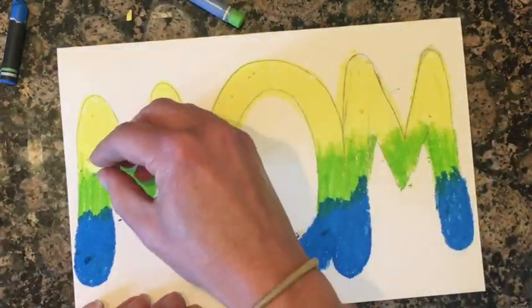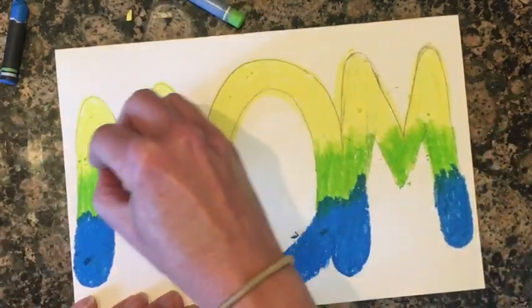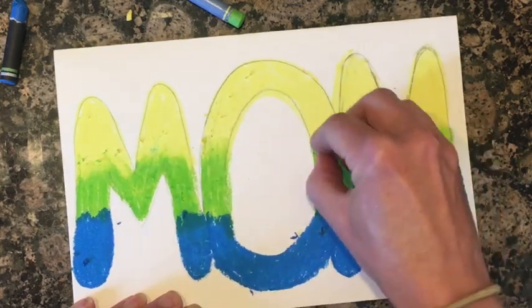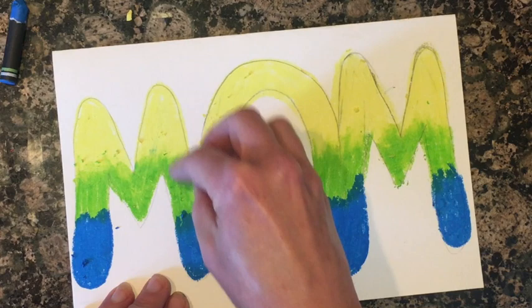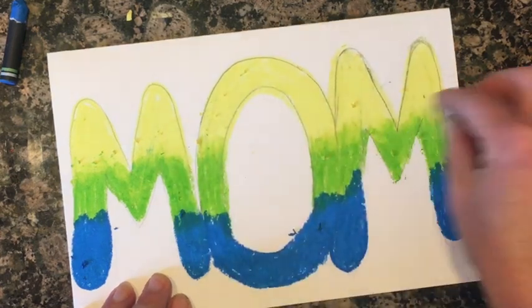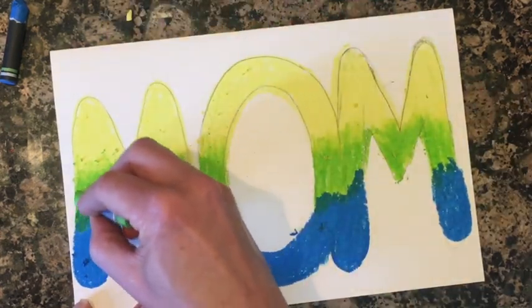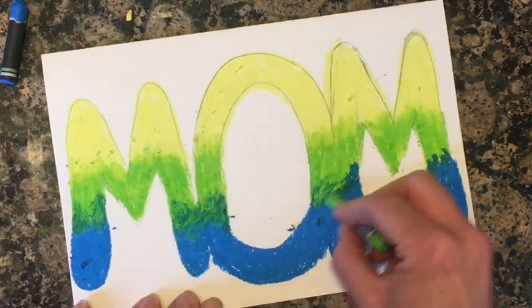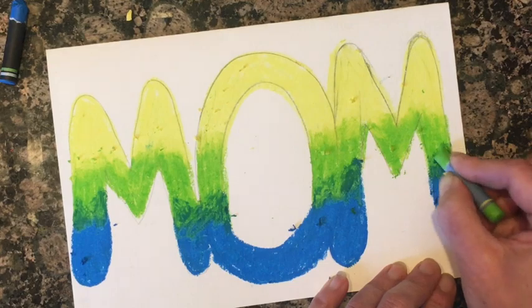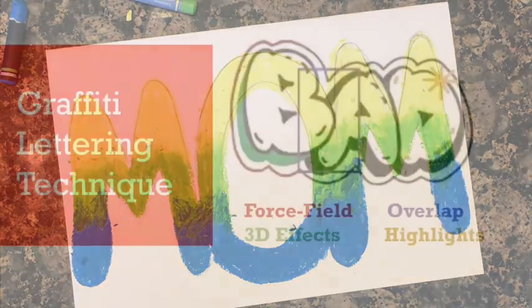I'm going to go back and take my first color that I did and go over on top just where my second color meets, and then I'm going to do that exact same trick grabbing my second color and blending it into my third. And you can see how it softens things up just a little bit more and blends it out a lot better. So this is a great technique to do with your crayon.